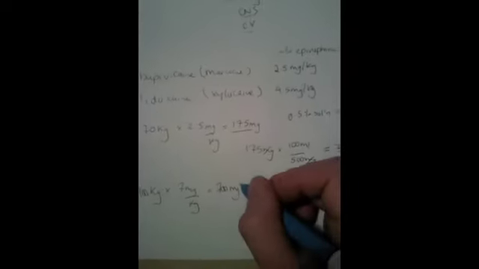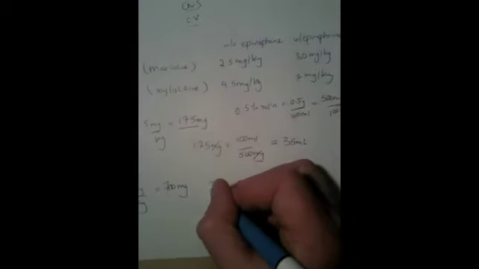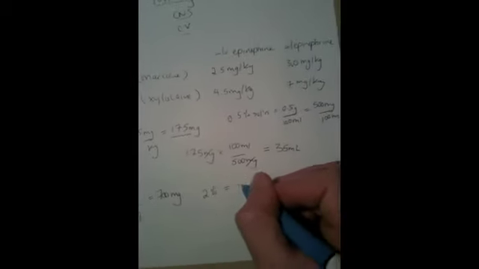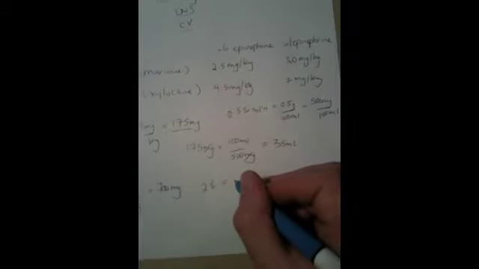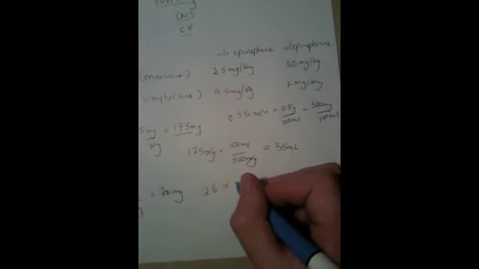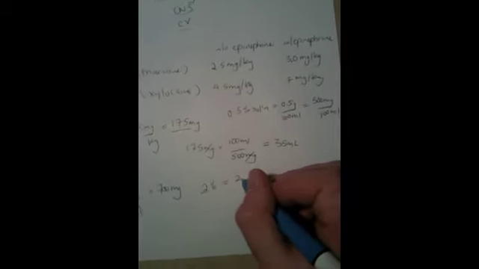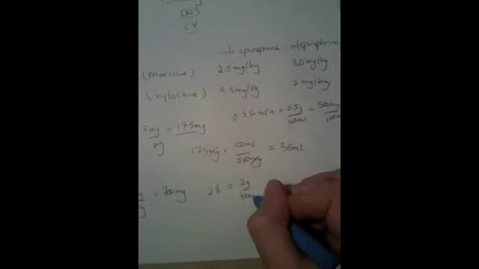And lidocaine commonly comes in 2% solution. So a 2% solution is 2 grams per 100 milliliters, which is the same thing as 2,000 milligrams per 100 milliliters. Sorry.